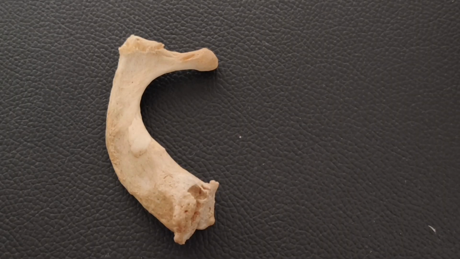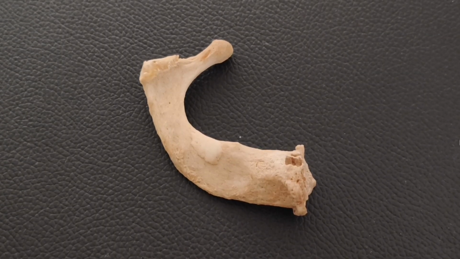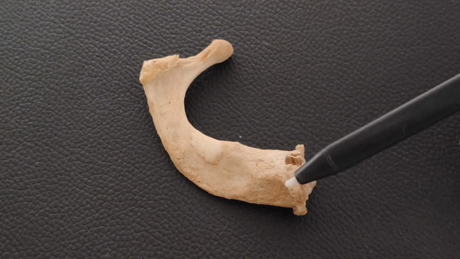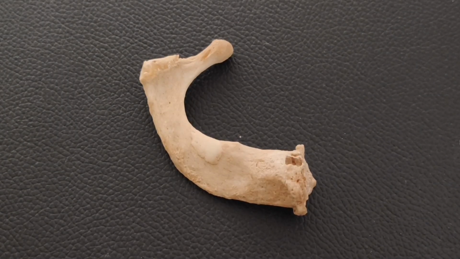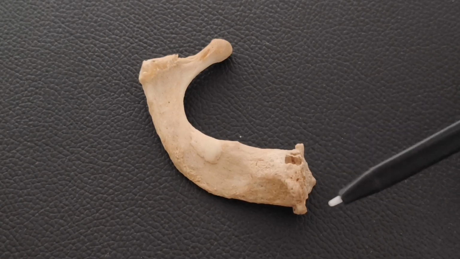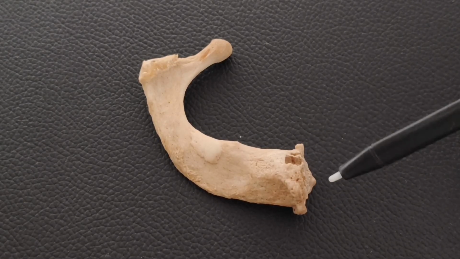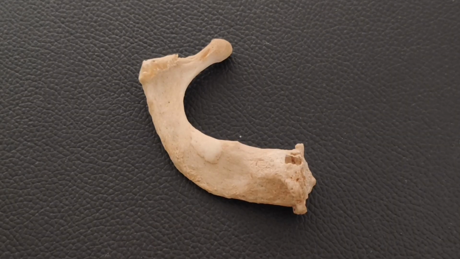Now let's learn the features of the first rib. We will be studying the features of the first rib under three headings: the anterior end, the shaft, and the posterior end. So let's start with the anterior end. The anterior end is a larger end, a wider end, and a thicker end. It articulates with the costal cartilage and eventually it connects with the sternum bone.